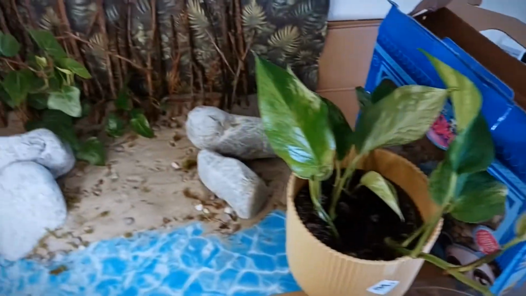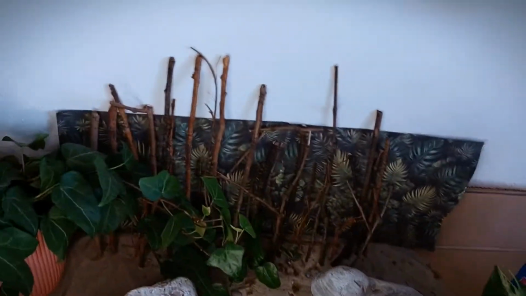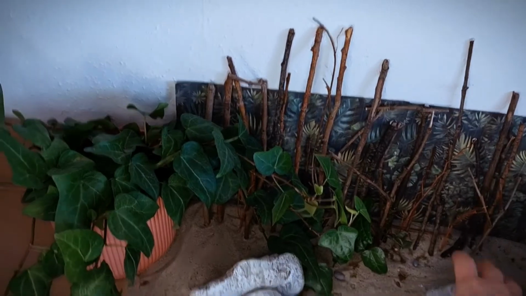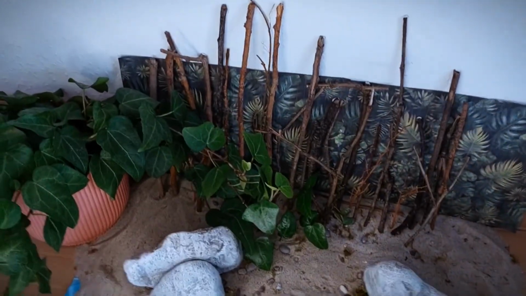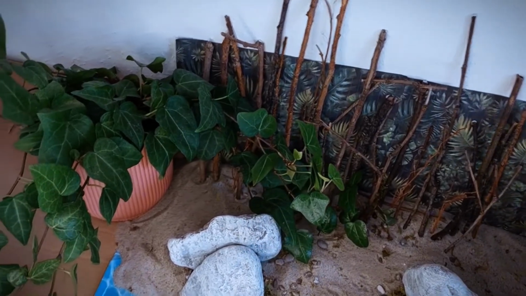Okay, wait, and we need another plant. Oop, okay. She also doesn't have a name. But yeah, this one. This isn't really plant friendly, and I wouldn't really recommend it, but we're still doing it because this plant has helped me dozens of times.